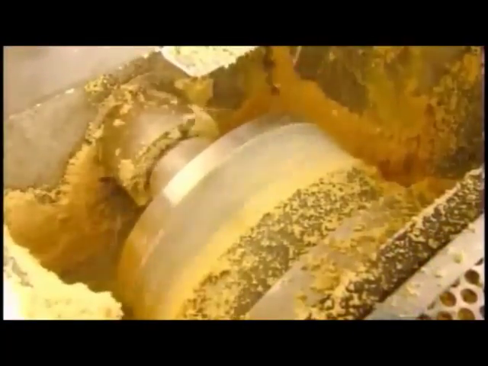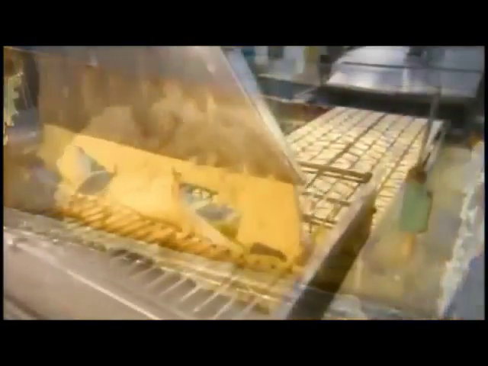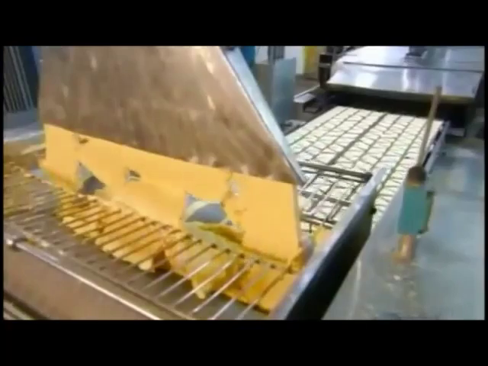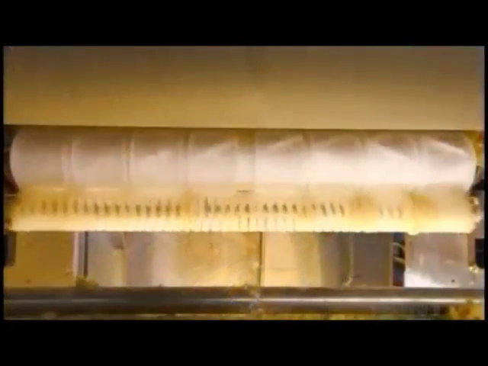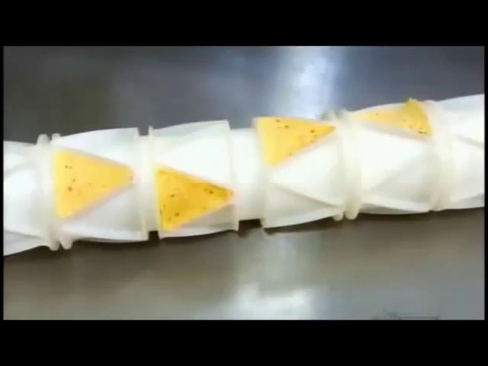An auger feeds the corn into a stone grinder. It literally pulverizes the corn kernels between two stones, producing a soft corn dough called masa. The masa exits the mill through a narrow nozzle that shapes the dough into a thin sheet. The sheet then runs through rollers that have triangular dies on their surface.